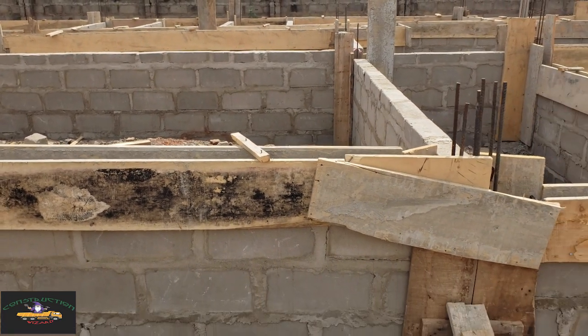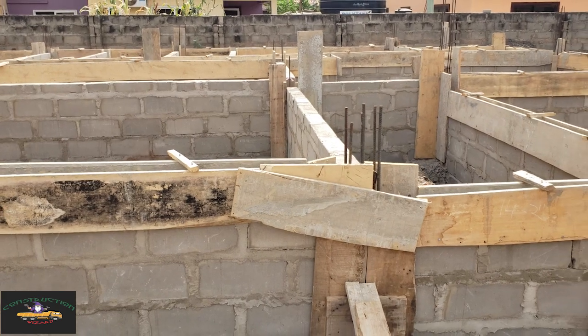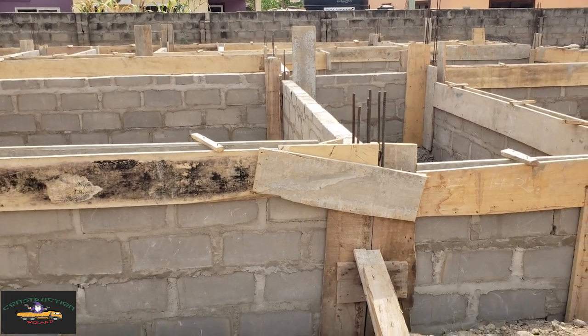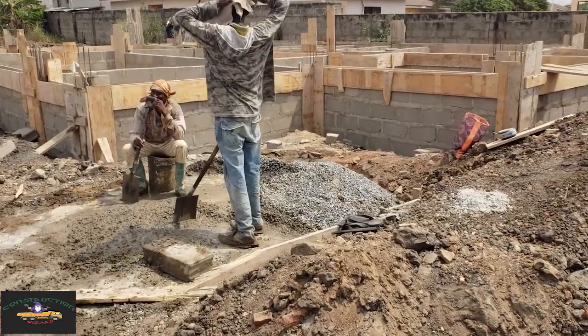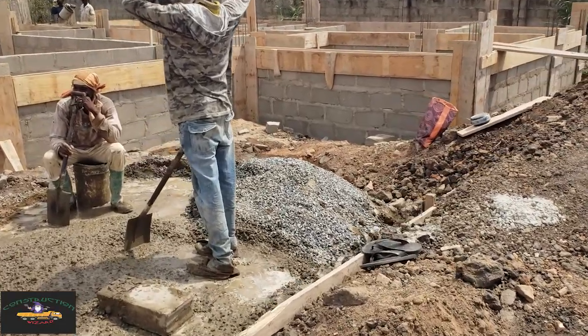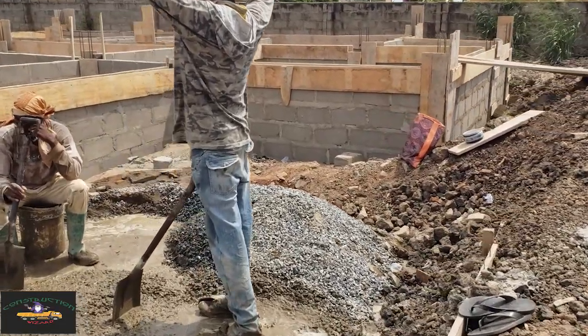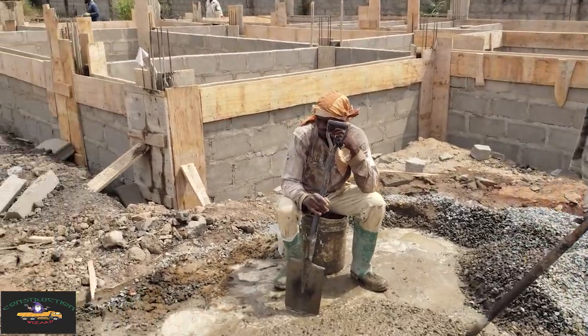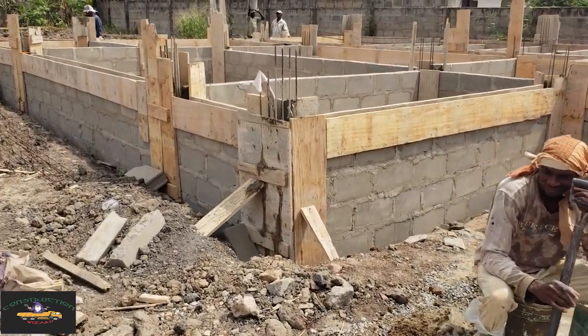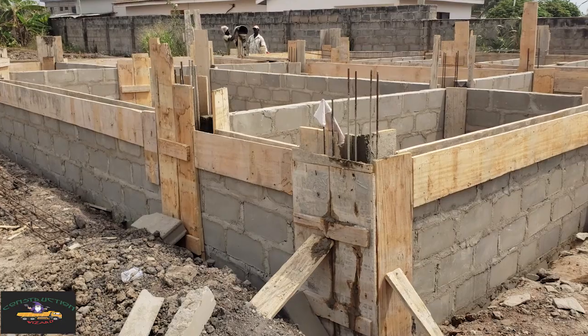It is very good, especially when you are building in a place where the coefficient of the soil isn't that good, where you have a lot of clay content in the soil. You introduce this beam so that it will support the structure from failing.